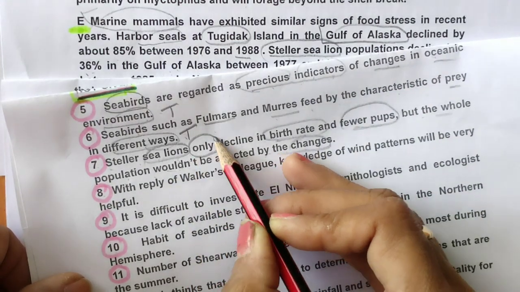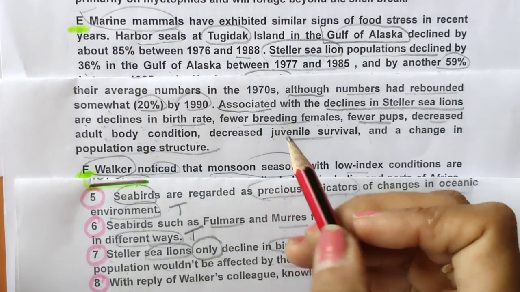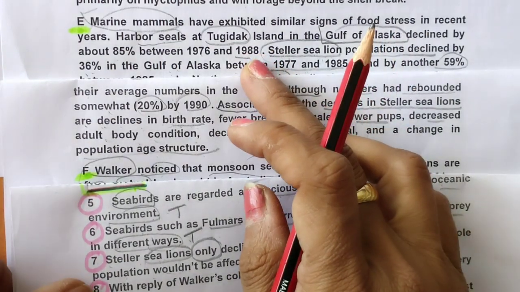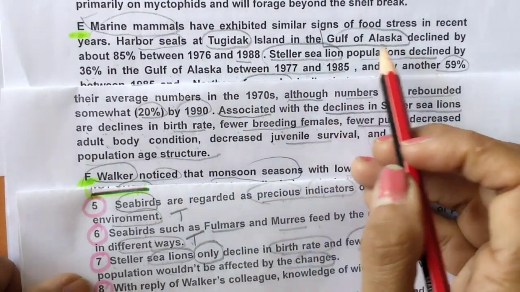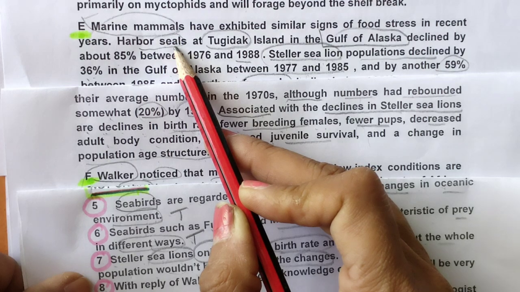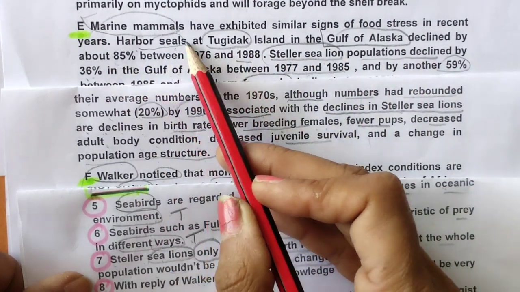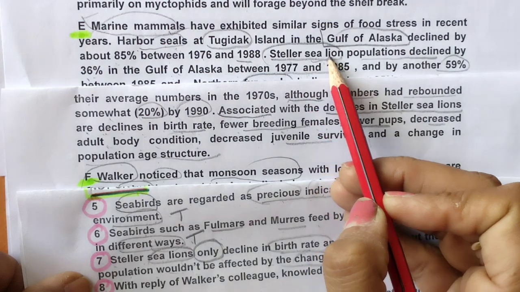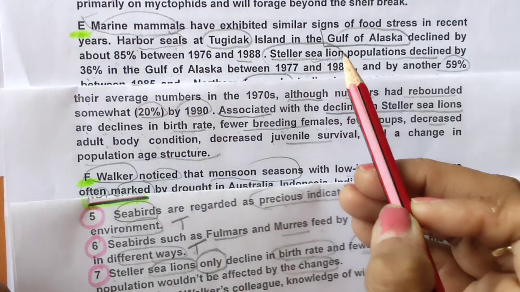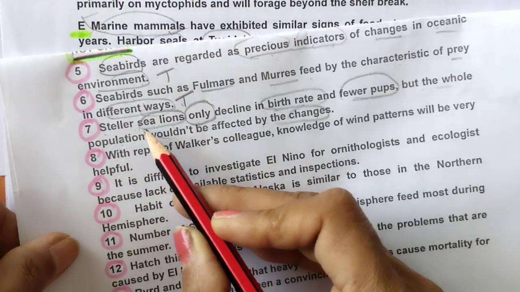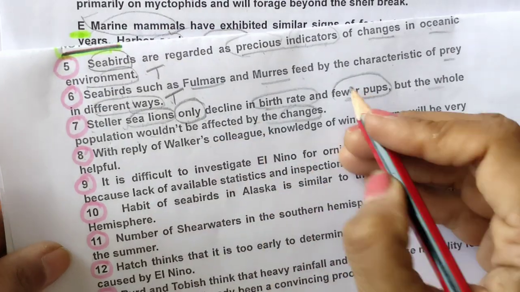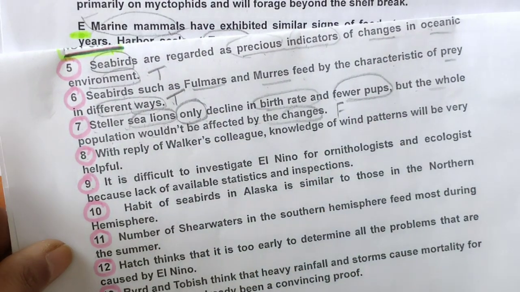So only one word is wrong here, meaning other animals are also going down, like harbor seals, which declined by 85%, meaning these seals and the sea lions are also declining. So here they have given only sea lions decline, so I will just put it false.